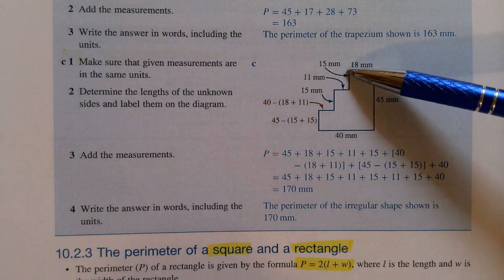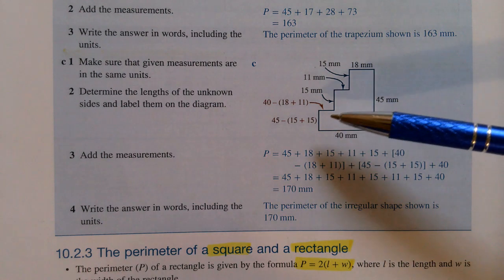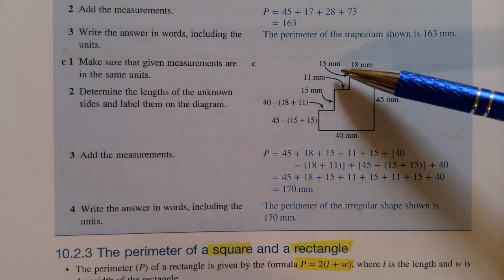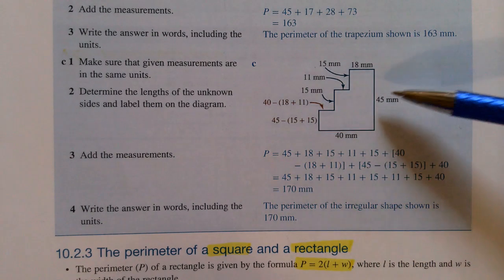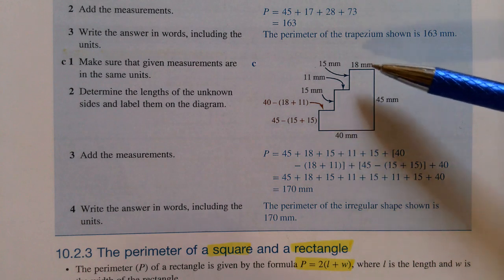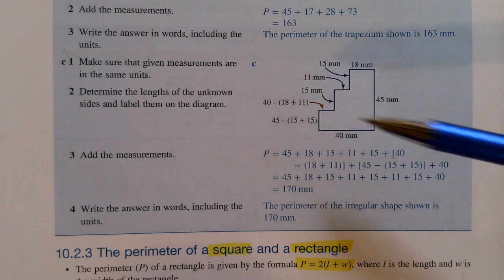So if we add that one and that one together, then we just have to take it away from the 45. So we take the 15 and the 15 away from the 45, and we would get the measurement for this one here. Notice they're all millimeters, so we don't have to do any converting.